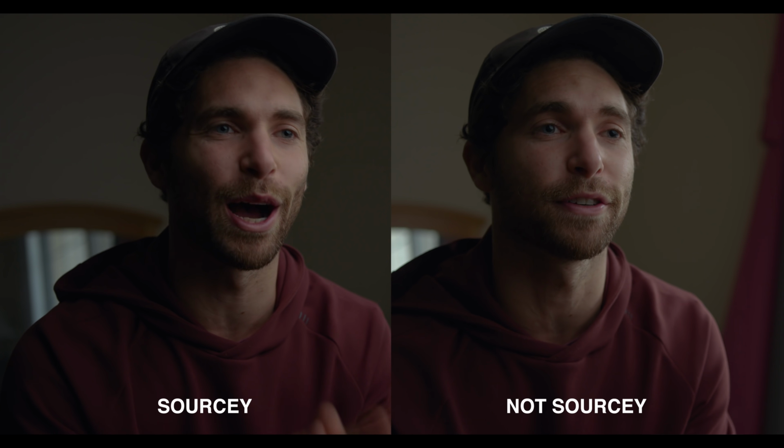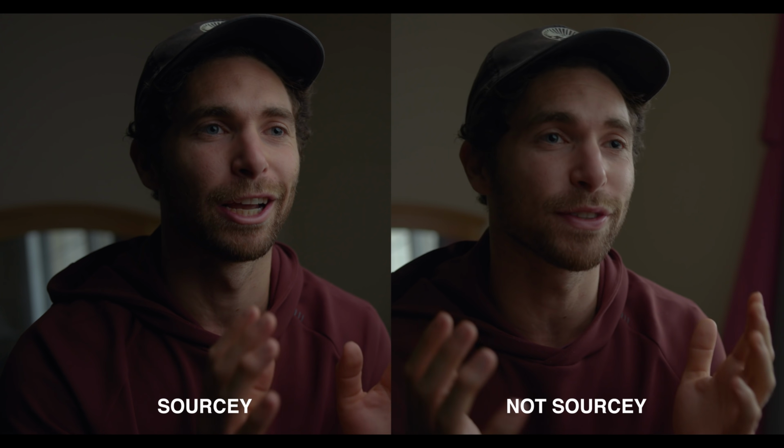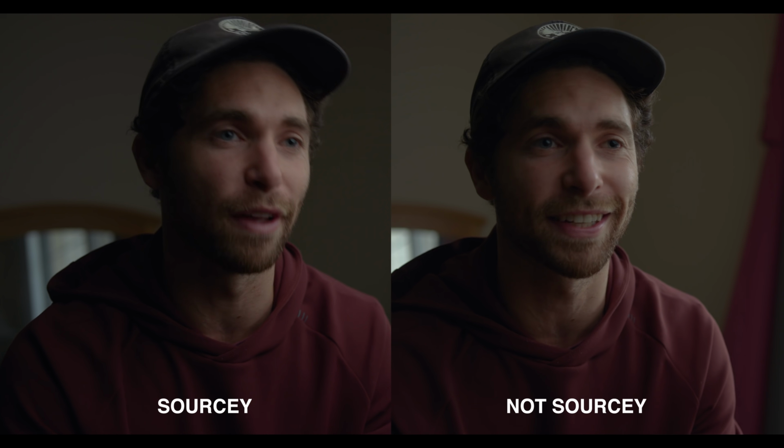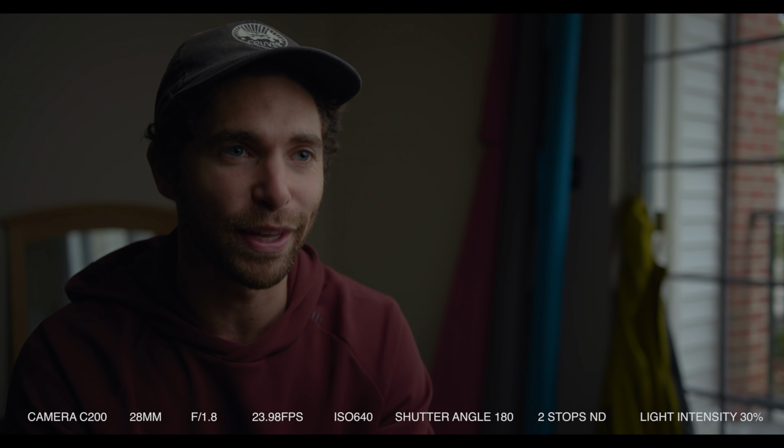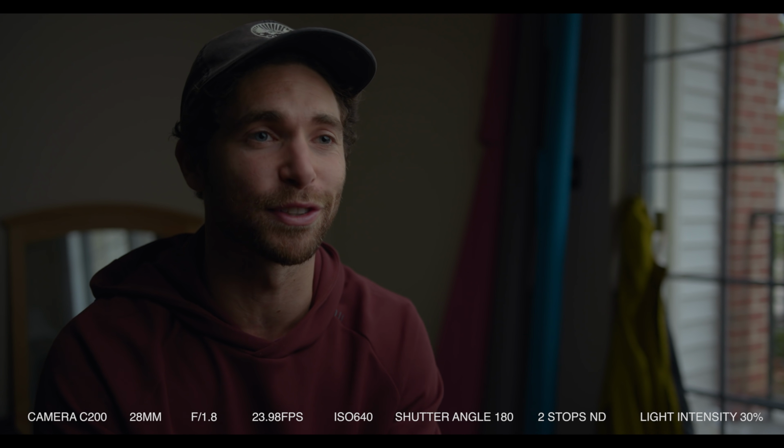You definitely do not want your audience to feel like your scene was being lit by a film crew and by artificial lighting. The second that your audience starts to notice the lighting in the scene is the second that the audience is going to be ripped away from the storyline. So obviously that's a bad thing, and we want to avoid our images looking sourcey.